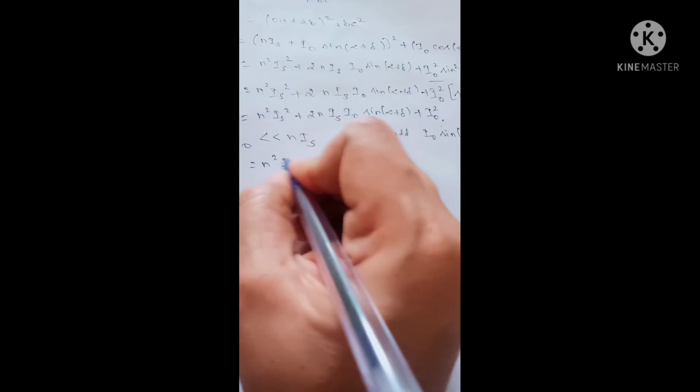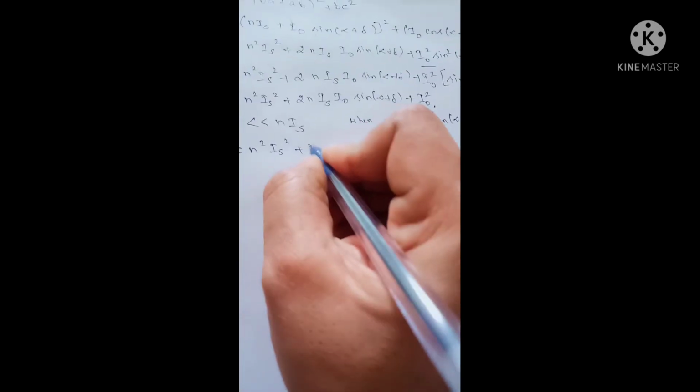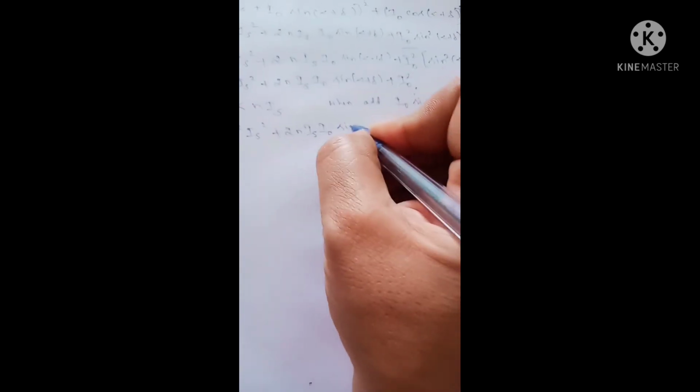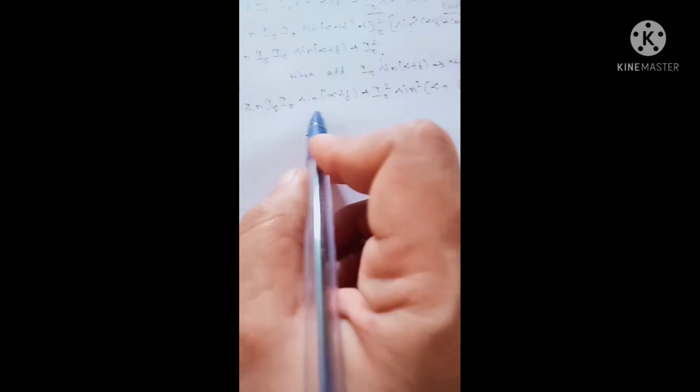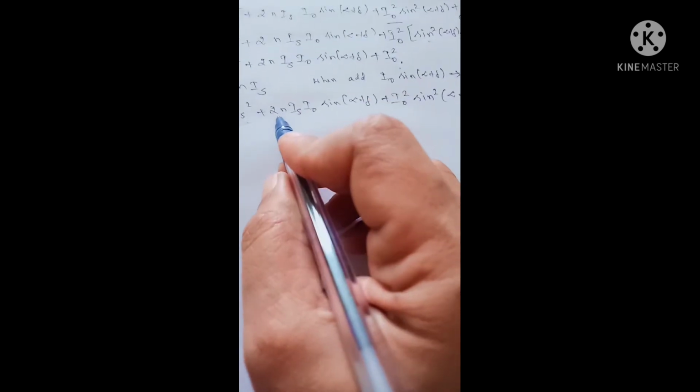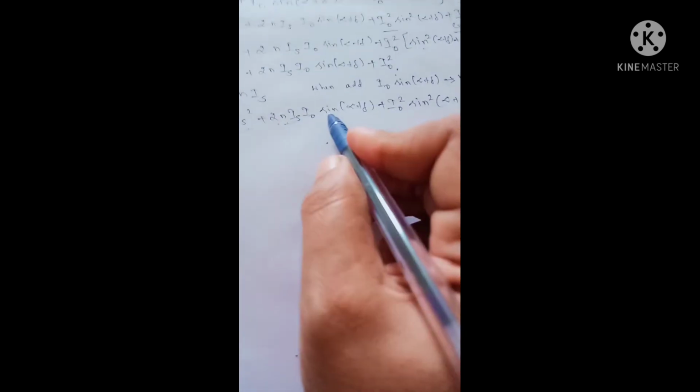So here I am adding n square Is square plus 2nIs I naught sine of alpha plus delta plus I naught square sine square alpha plus delta. So here it looks like a square plus 2ab plus b square.